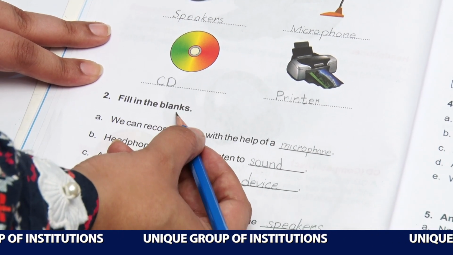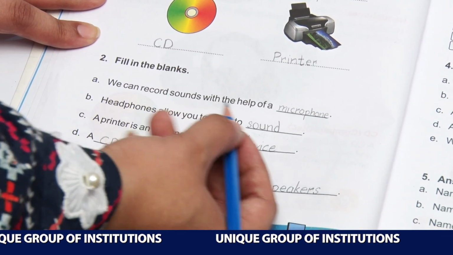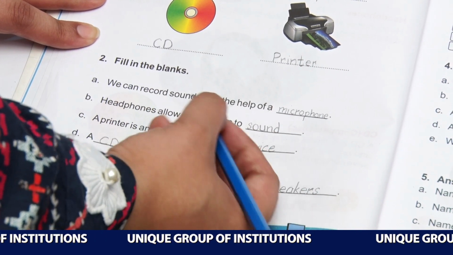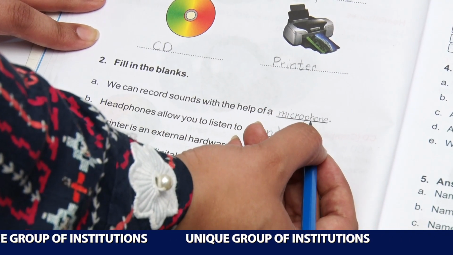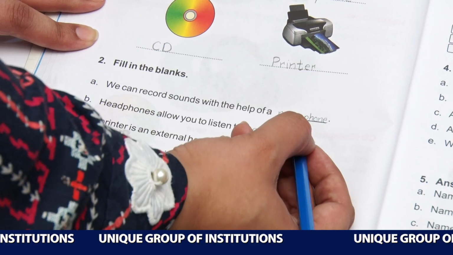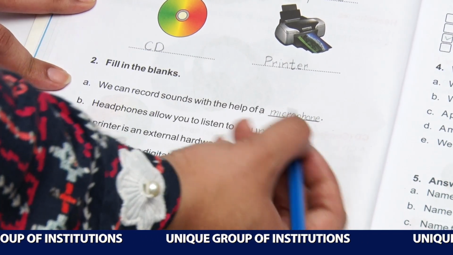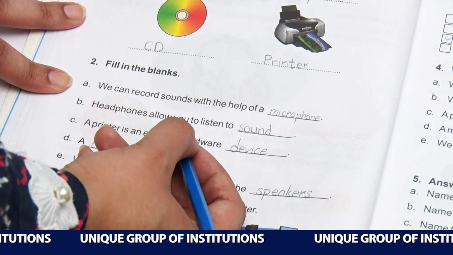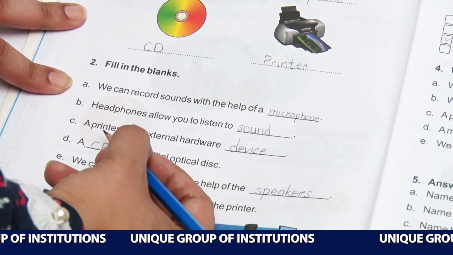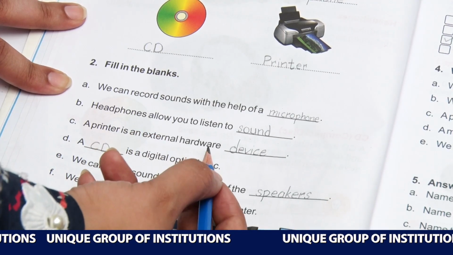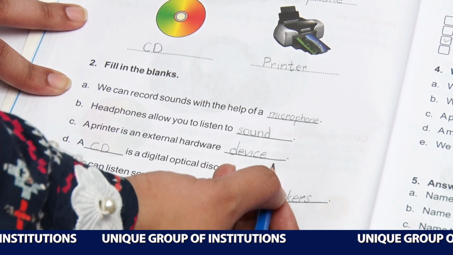Okay, now move to question number 2, that is fill in the blanks. Our first blank is, we can record sounds with the help of a microphone, not speaker, it's microphone, M-I-C-R-O, micro, P-H-O-N-E, phone, microphone. Second is, headphones allow you to listen to sounds. Third is, a printer is an external hardware device, D-E-V-I-C-E, device.